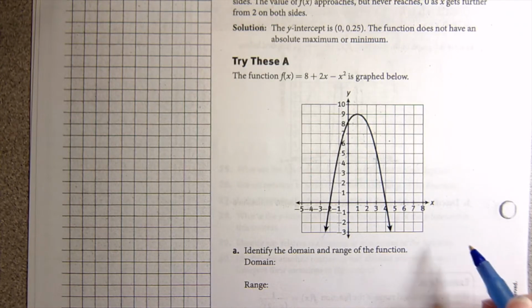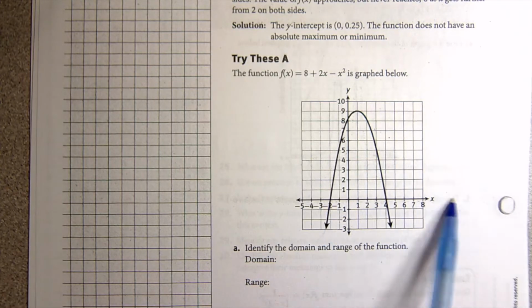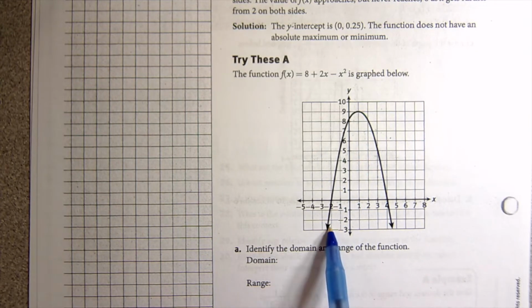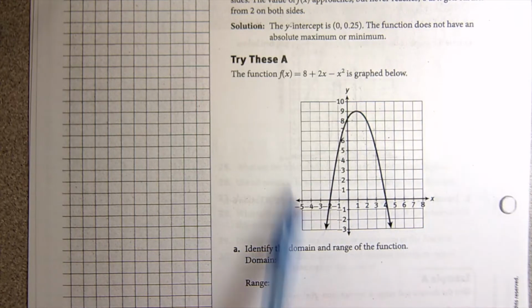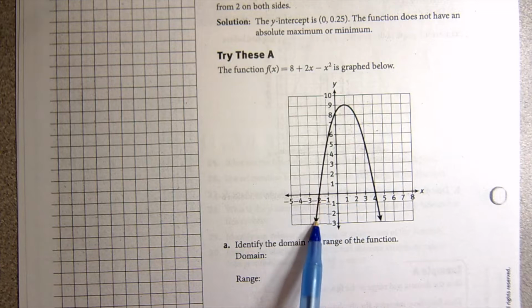For the domain, remember the domain is the x values. So we want to know how far to the left and right this goes. Where does this graph start? Not up and down, left to right.